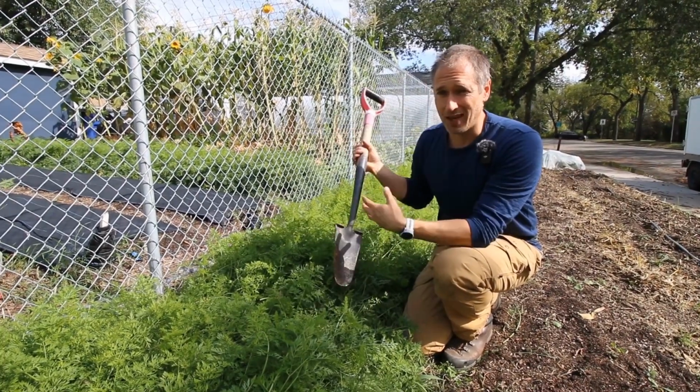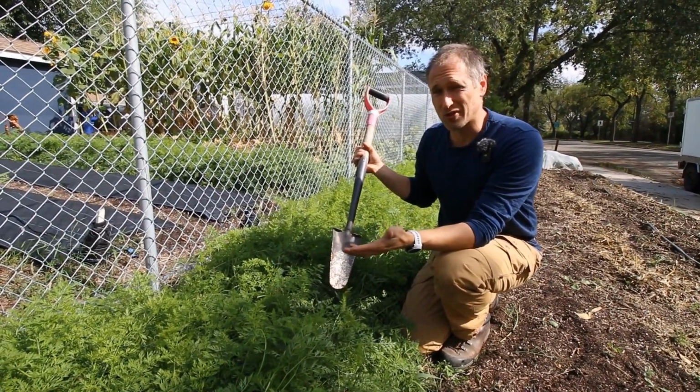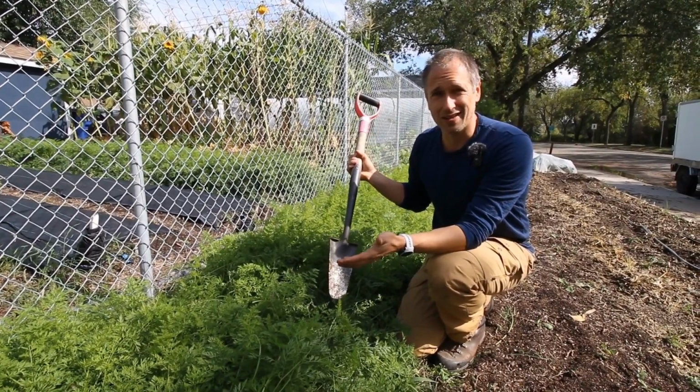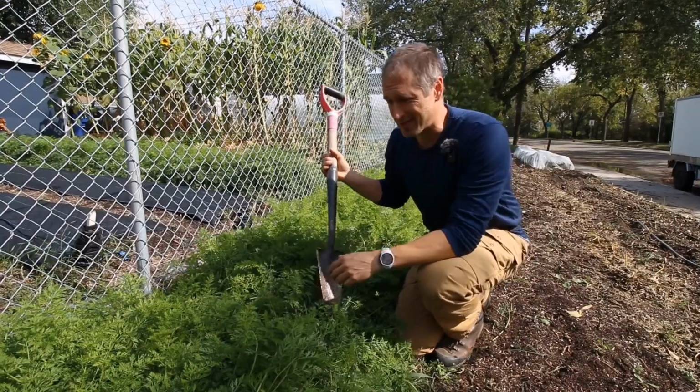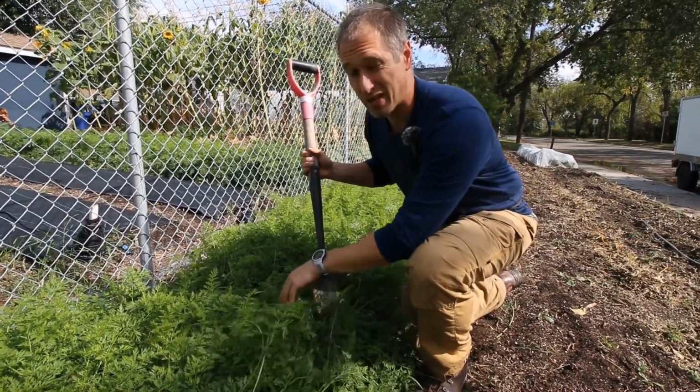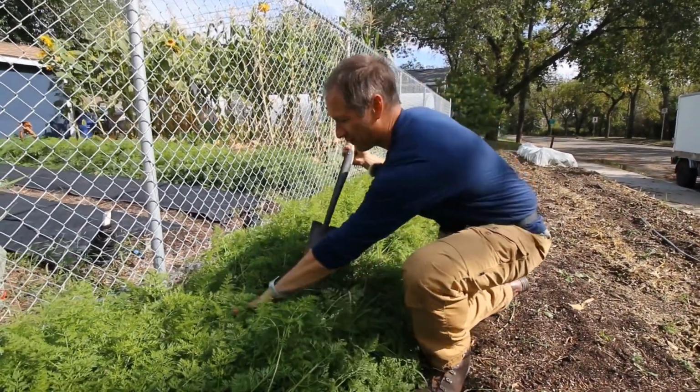And now I'm faced with a bed of carrots that's almost twice the density that I would prefer. Let's look at the consequences here. Let's just dig up a few of these carrots. They've been in here for 90 days, so we should be looking at pretty full-size carrots.